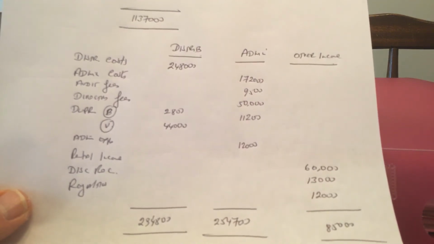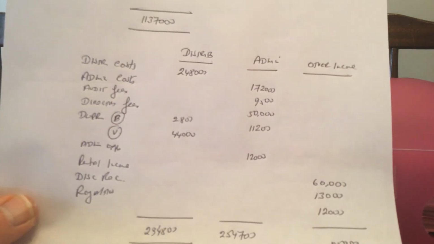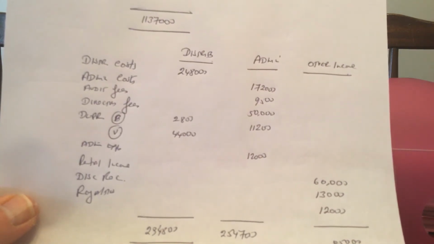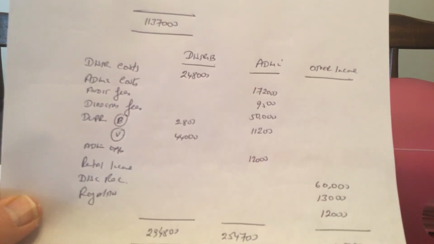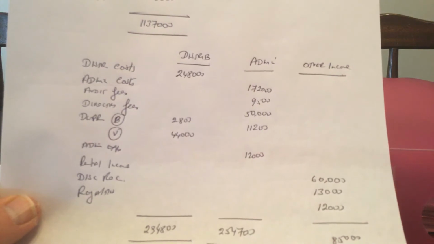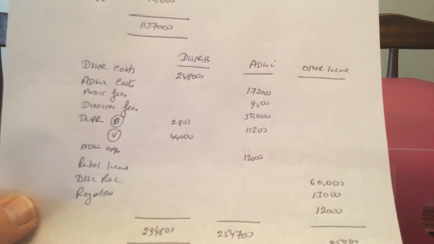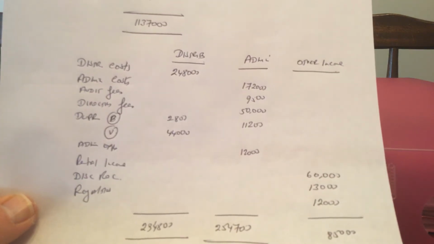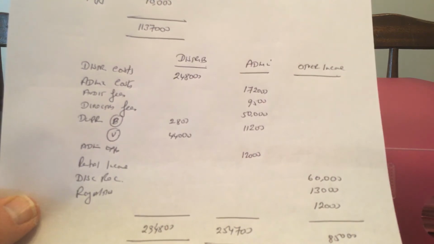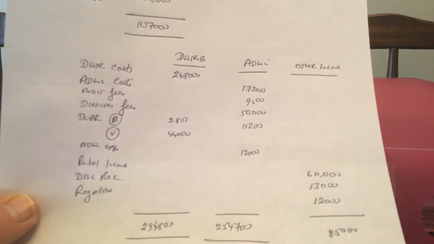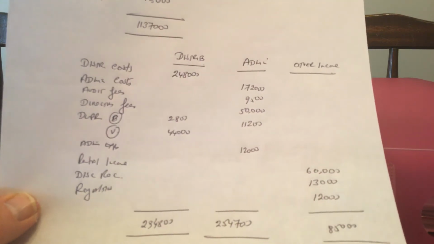Distribution on the debit side of the original trial balance, 248,000. Administration costs, 172,000. Grand. Go then to your adjusted trial balance and you come across audit fees, 9,500. Directors' fees, 50,000. We were told to split up the depreciation between distribution and admin, 2,800 and 11,200. The depreciation of the vehicles is 44,000 and the admin expenses are 12,000.